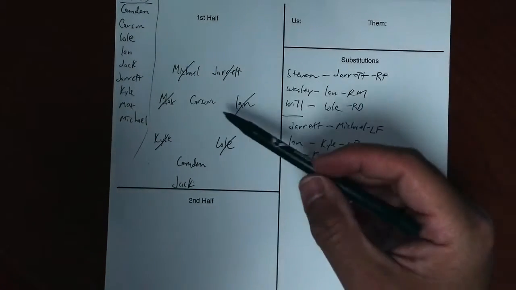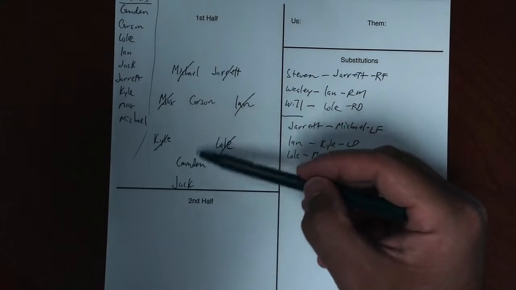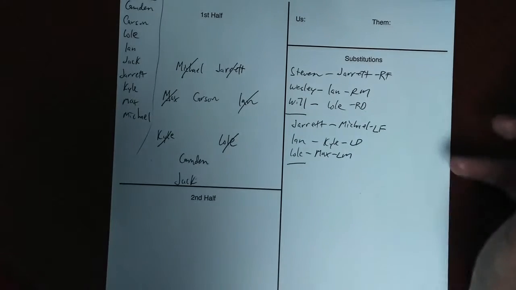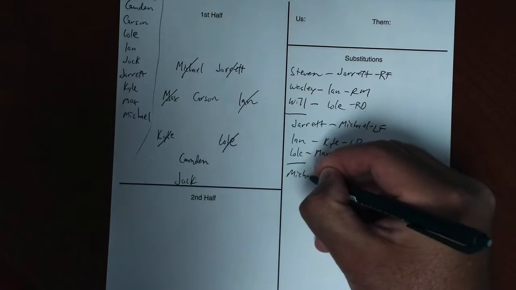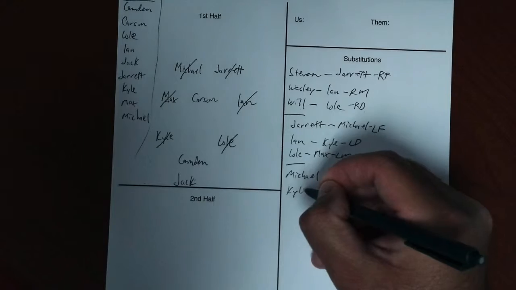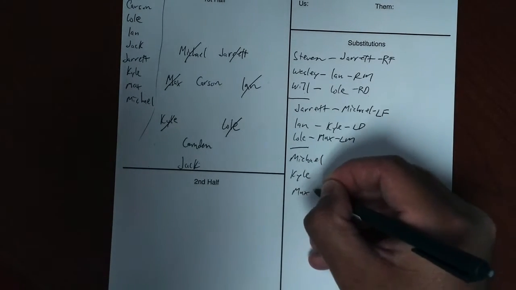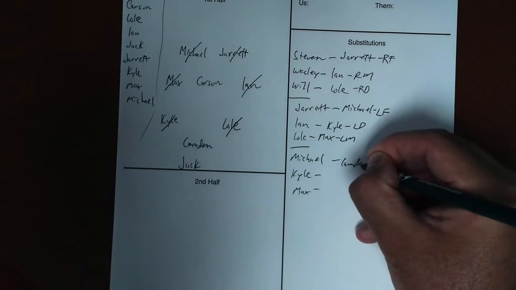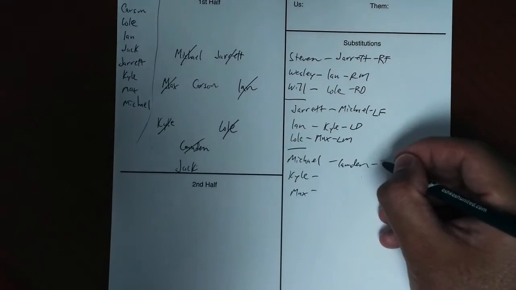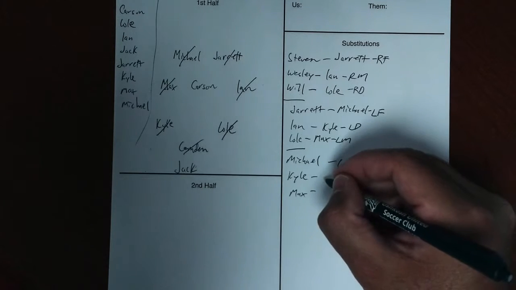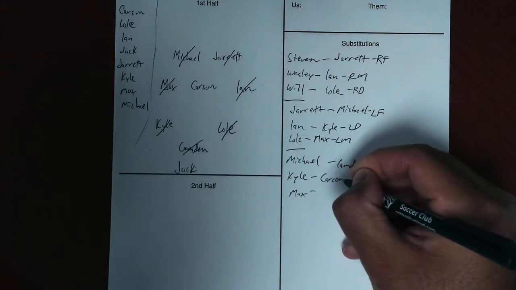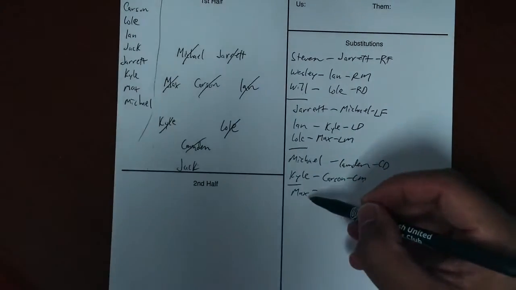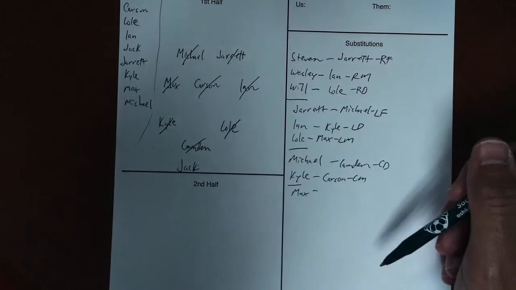We'll take that out. So here we have 2 players that you can see that are not crossed off yet, that haven't been taken out of the game yet. So then now I would have these 3 subs, Michael, Kyle, and Max. So then maybe I would put Michael in for Camden, cross him off at center defense, Kyle in for Carson at center mid, cross him off. Now we get down to Max. Every single person has been out.